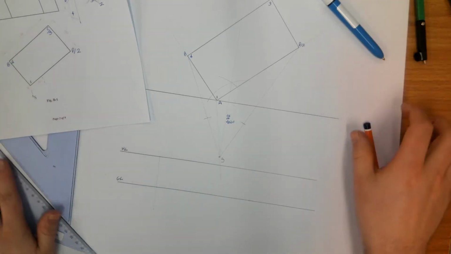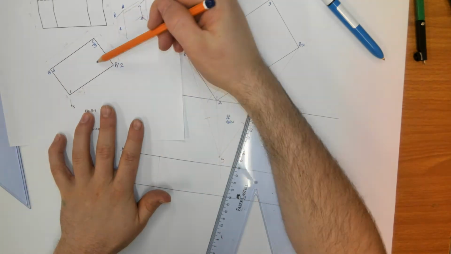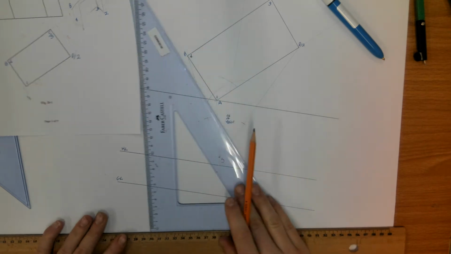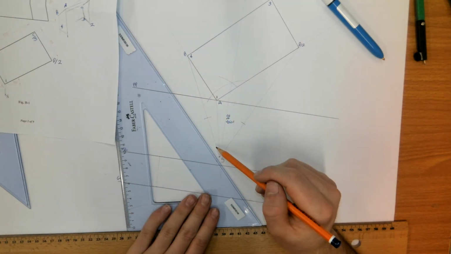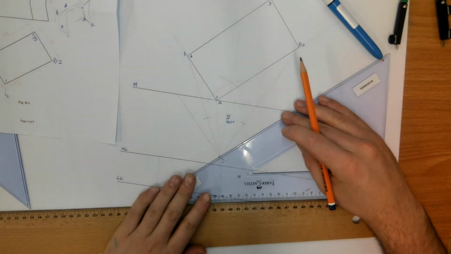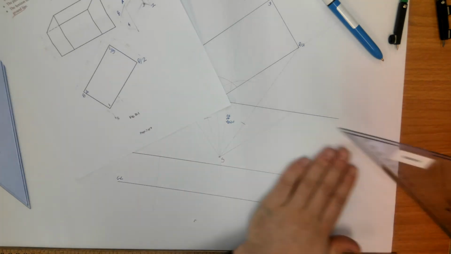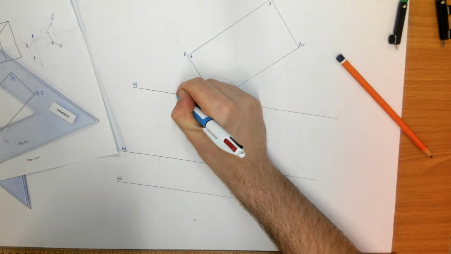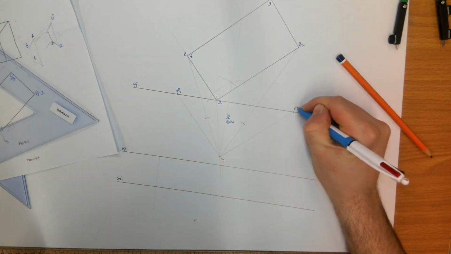Now, I want to get the vanishing points. So I need to go parallel to two sets of lines. So from S, I'm going to go parallel to 1 to B, A to B and D to C. So 60 degrees and 30 degrees from S. And that's the vanishing points on the picture plane, VP1, VP2.